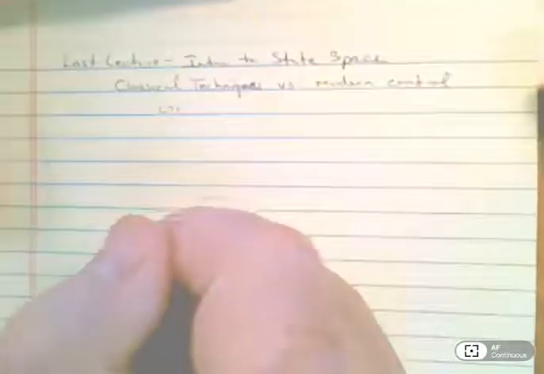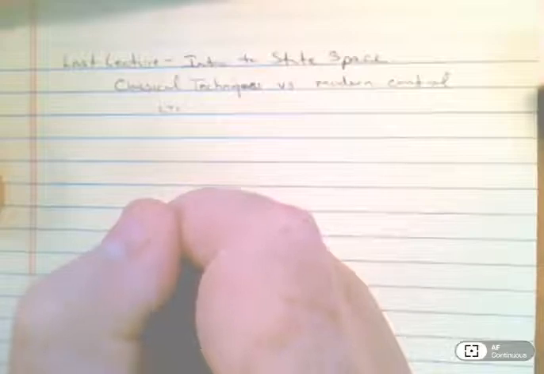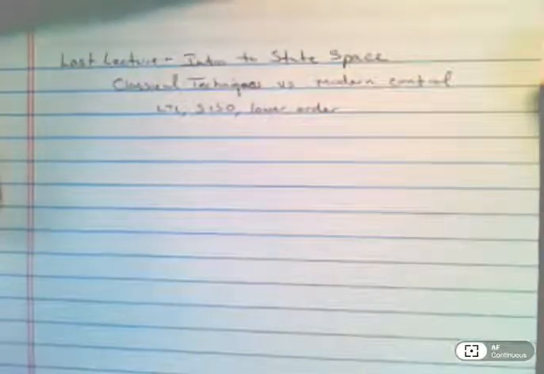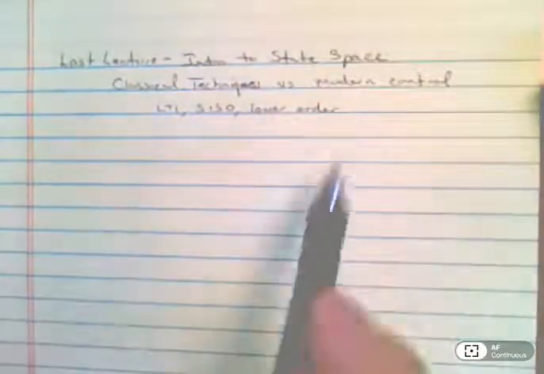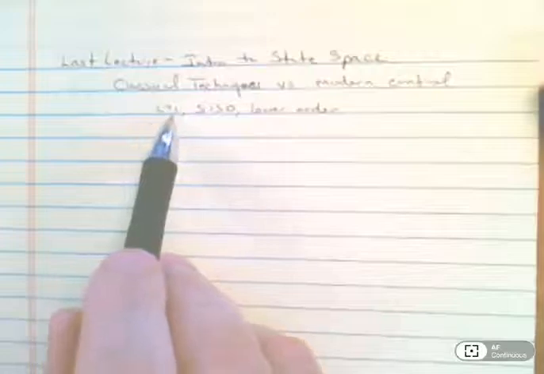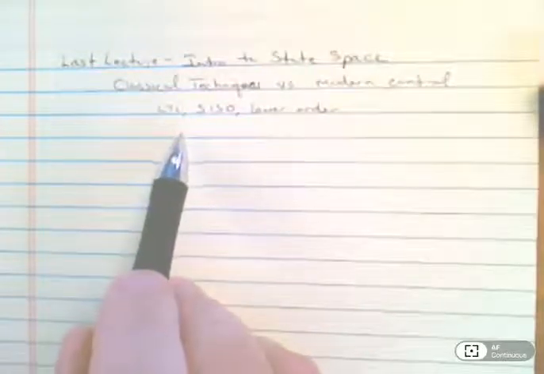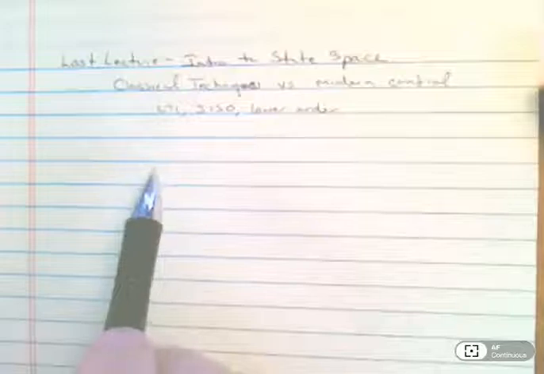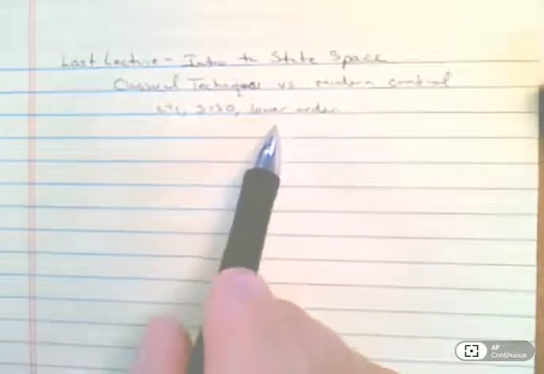However, they're really for LTI systems, so linear, time invariant systems, and therefore SISO systems, single input, single output systems. It's hard to do anything with a high order, so they're limited to lower order systems. Our state space techniques, we're going to find, are good for nonlinear systems, time varying systems, and multi-input, multi-output systems, and they scale very nicely.